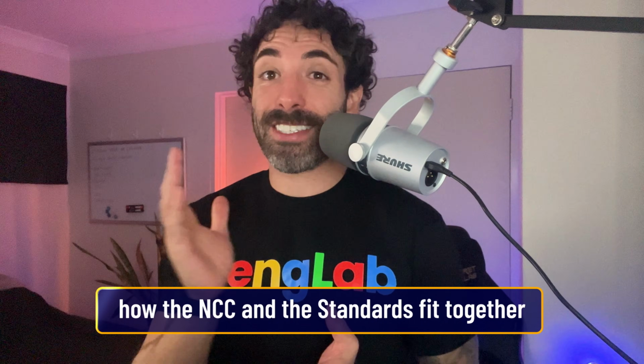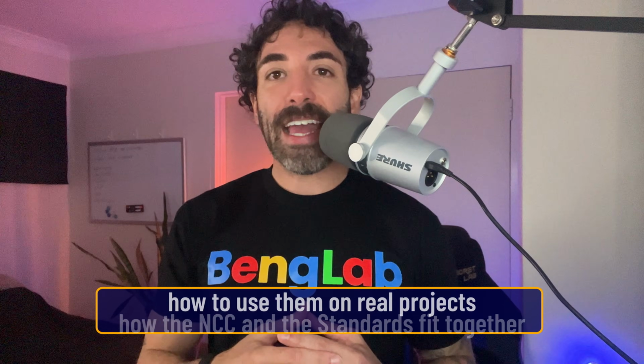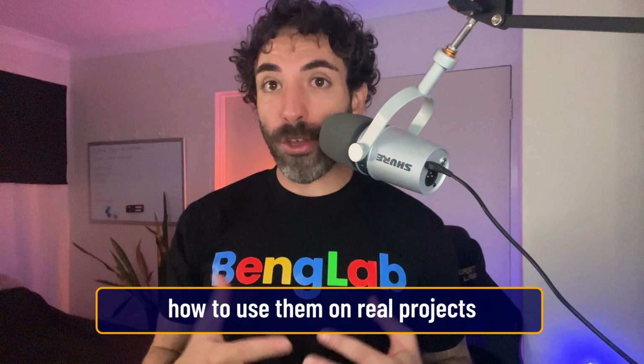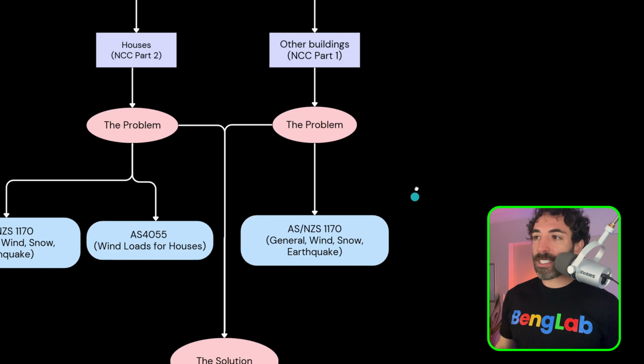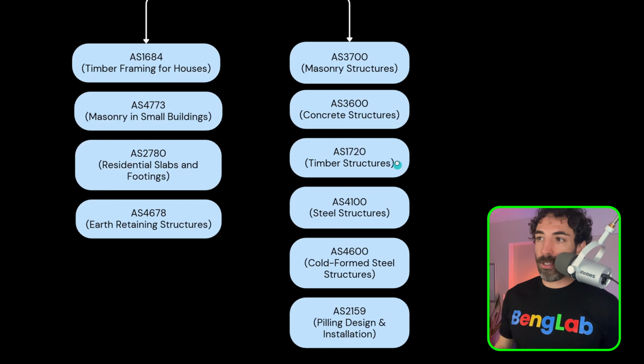So by the end of this lesson, you will see how the NCC and the standards fit together and how to use them on real projects. Now, I'm not going to give you a boring list of codes. That's not how a real designer thinks. Instead, I'm going to give you something I call the master map. I'm going to show you the logic of how all these standards connect to each other, following the exact workflow a designer or an engineer uses on a real project, from the top of the roof all the way down to the ground. So let's get started.